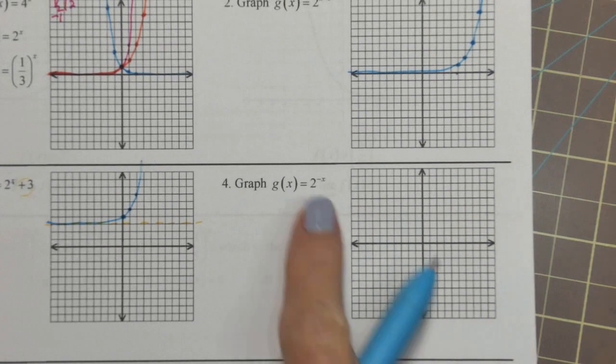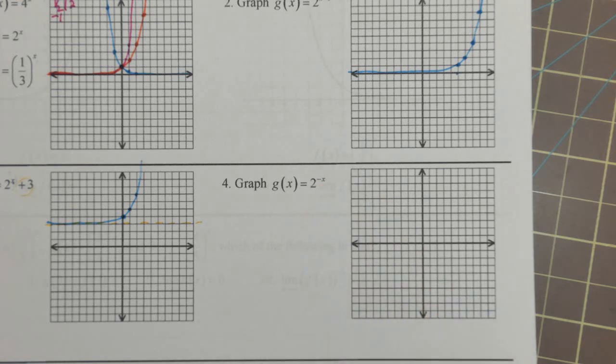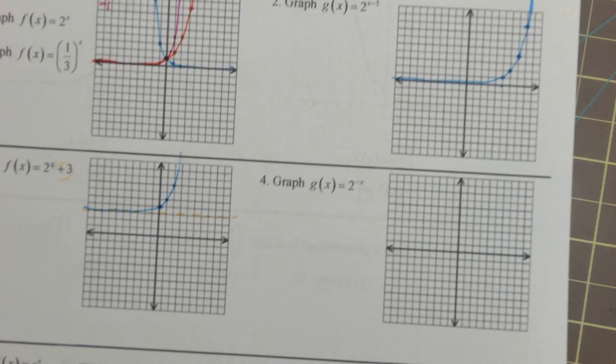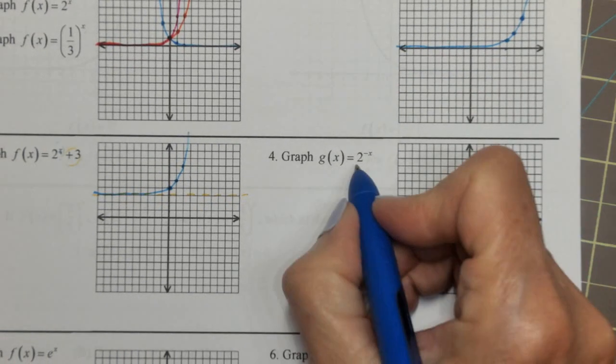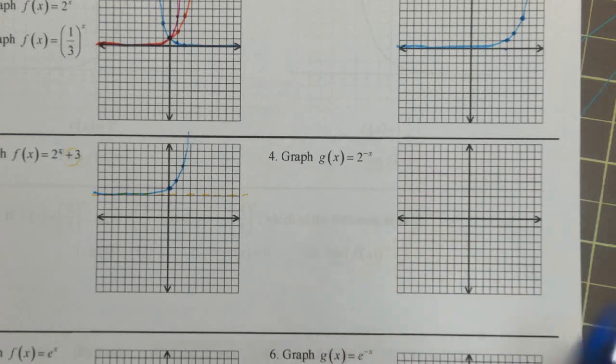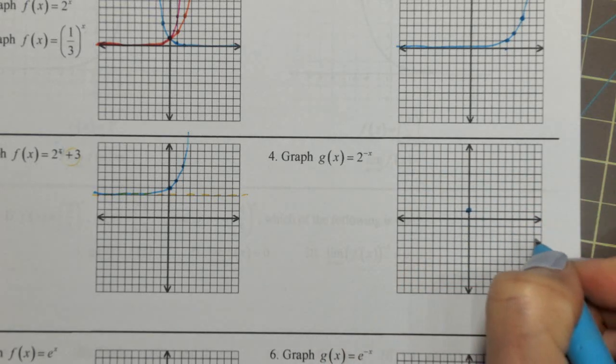Okay. What happens if we have a negative power? A couple different things I could do. I could just graph it as it is and say, okay, what happens when x is 0? When x is 0, I'm at 1.